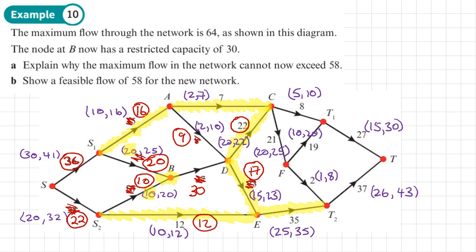So that means going into E, I now have 17 plus 12, which is 29. That means I need to reduce what comes out to 29, which I can do. It's currently 35. So I'll move that down to 29. It's above its minimum. Going back up here to vertex C, I've got 7 and 22 going in, so I've got 29 going in, and I've actually got 29 coming out, so I don't need to adjust these. I can keep them as they are.